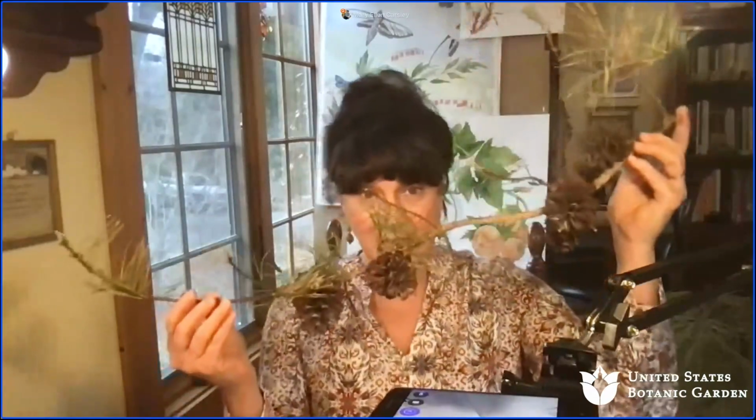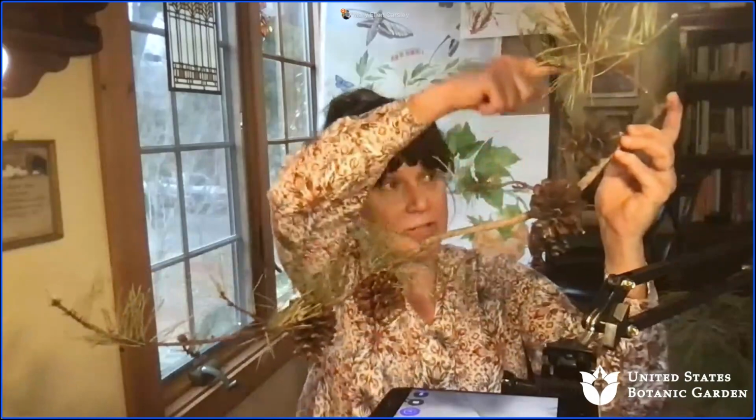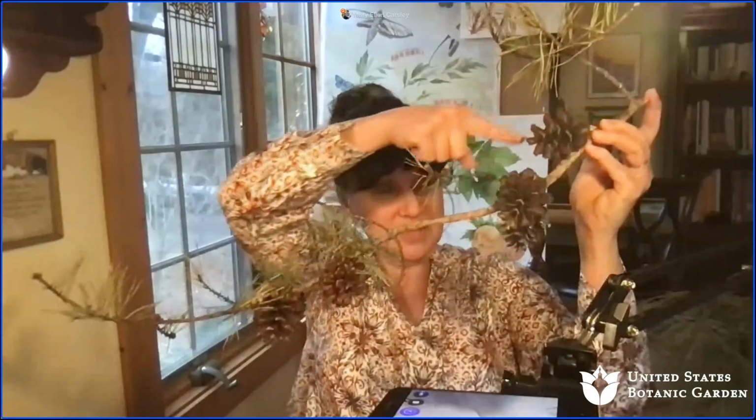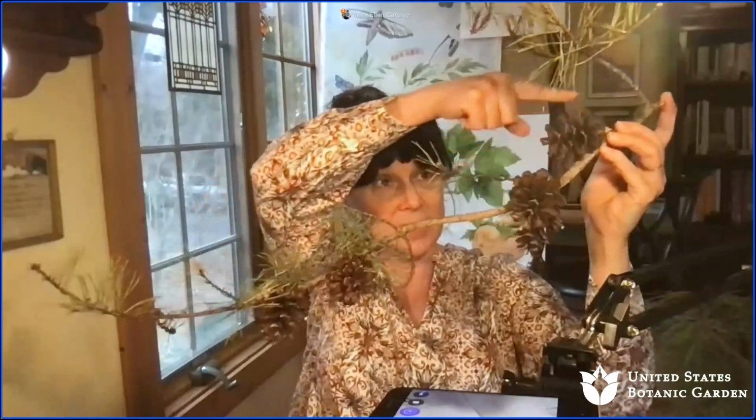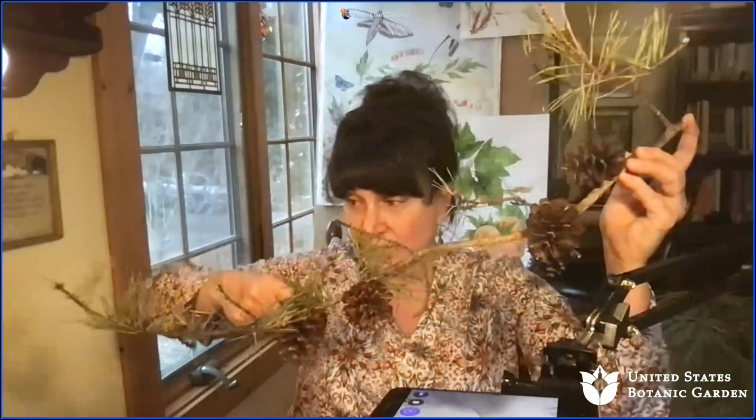How I got started with this branch, I want you to notice, is that it has that beautiful quality where you can see where it was attached. It comes out, and then there's this lovely general swoop down and a swoop up.